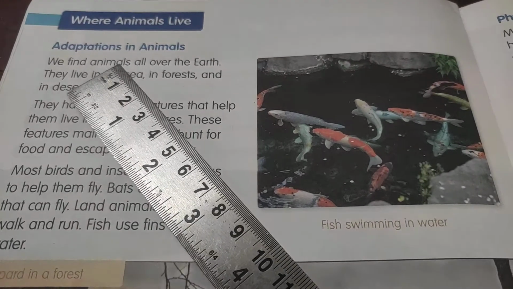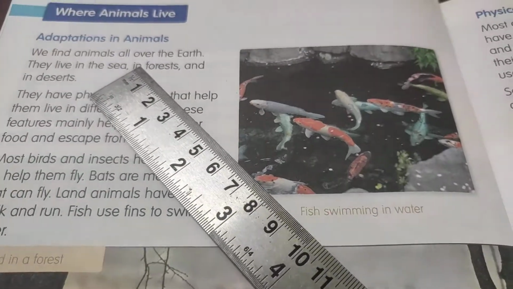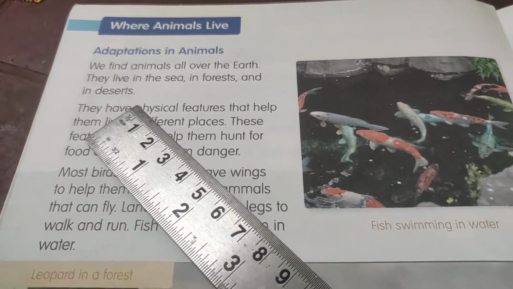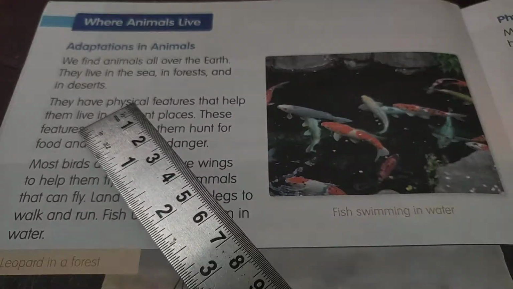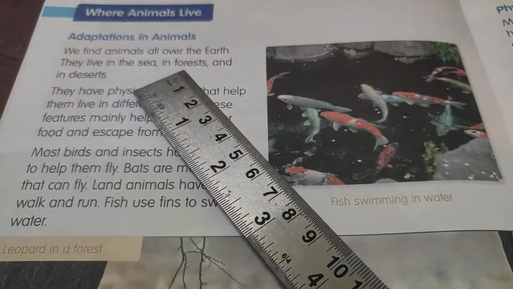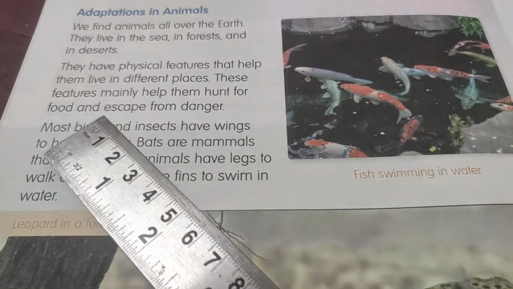We find animals all over the earth. They live in sea, in forest and in desert. So I told you to write some places, you have written. So here they have given what are the places the animals live. Places like sea, forest and desert. Now come to the next paragraph.